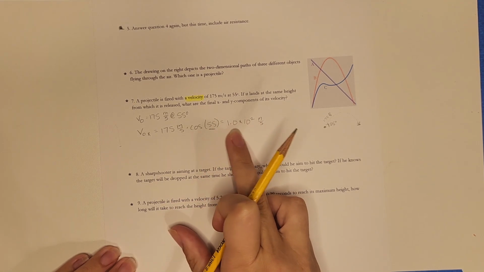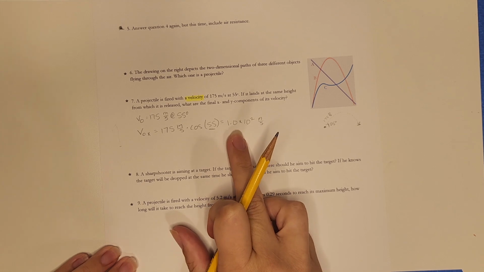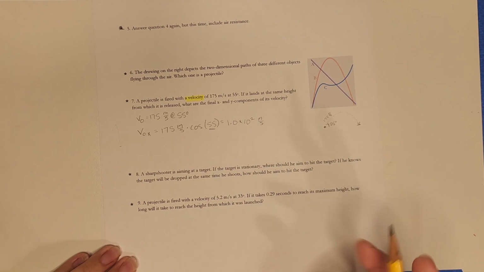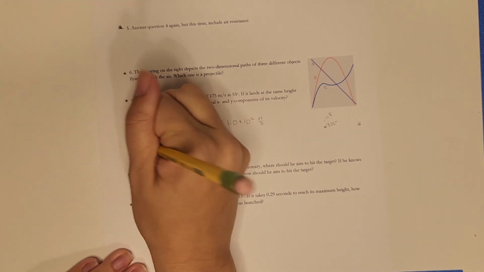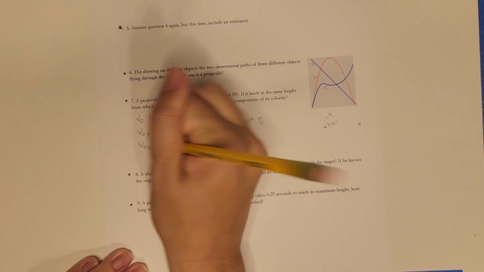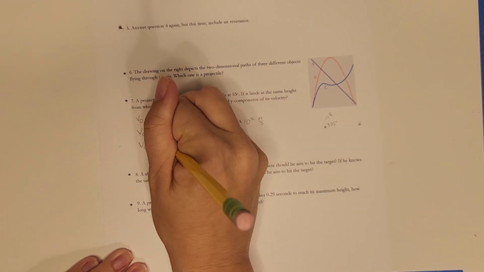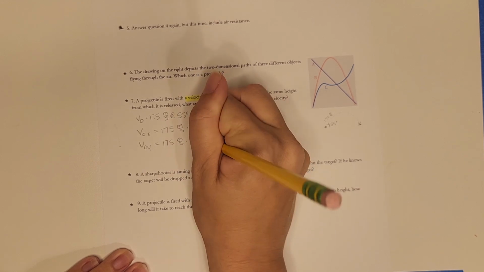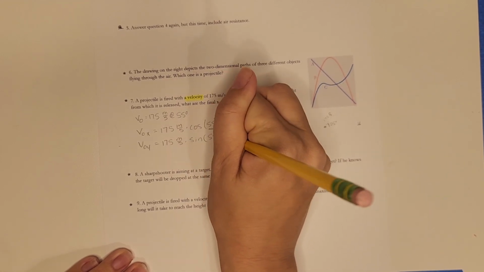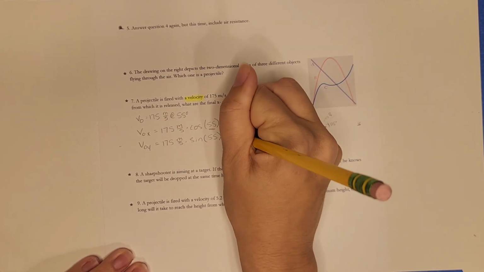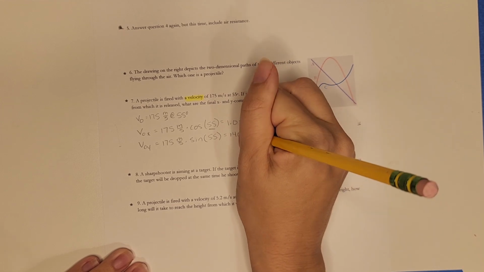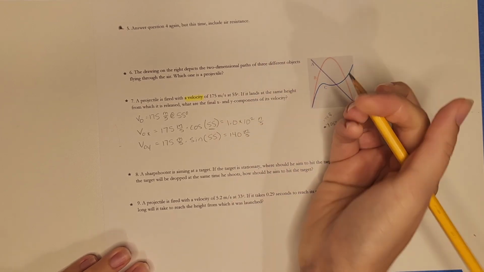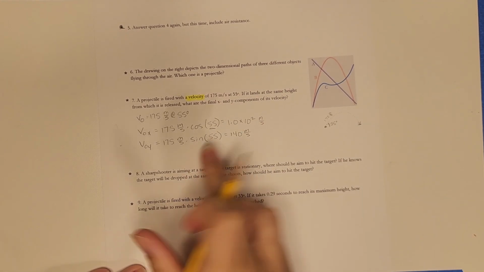And so to show that it's two significant figures and not one, we have 1.0 times 10 to the second. For my y velocity, 175 meters per second times the sine of 55, and with that we get 140 meters per second. Technically it's 143, but two significant figures.